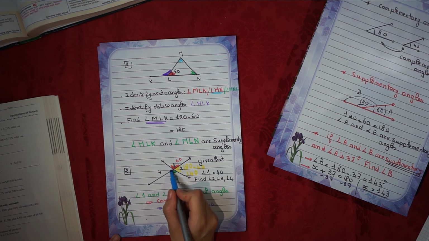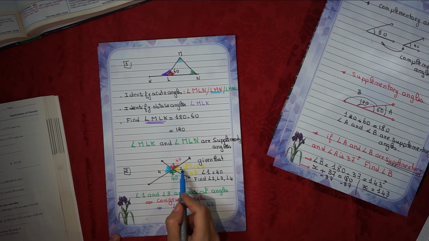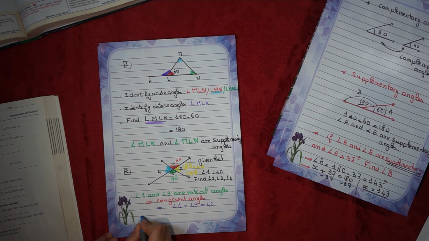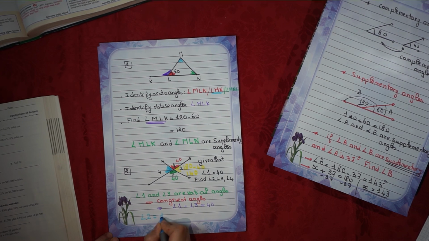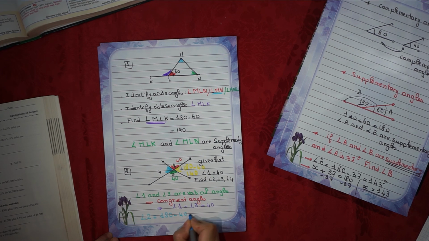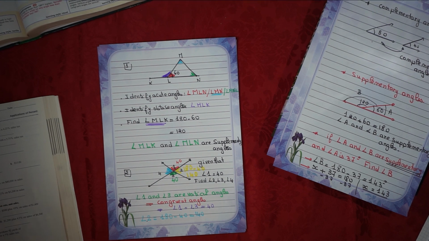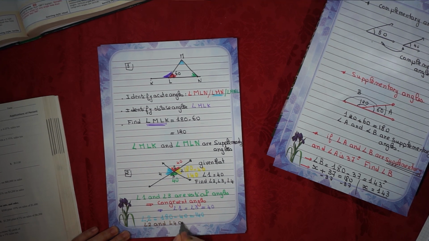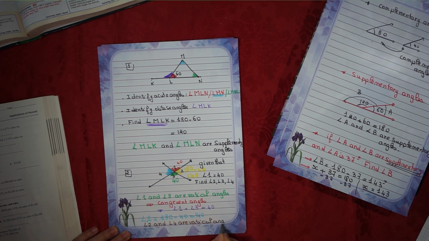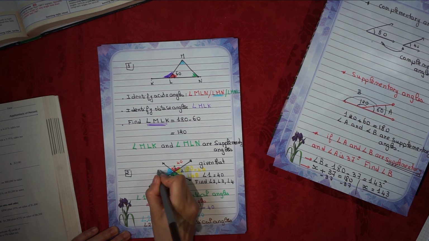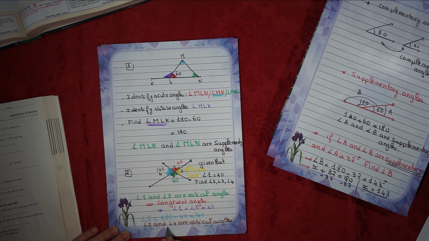Angle 2 and angle 4 again are vertical angles. So we can say that angle 2 is equal to 180 minus 40, so it's equal to 140. We can say as well that angle 2 and angle 4 are vertical angles, and that's why this one is equal to 140 as well. So angle 4 is equal to 140.